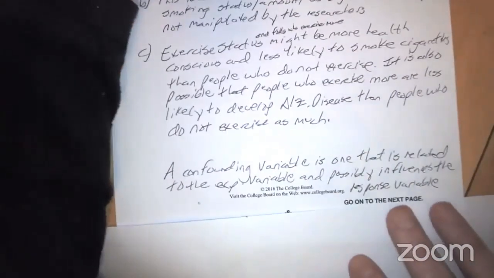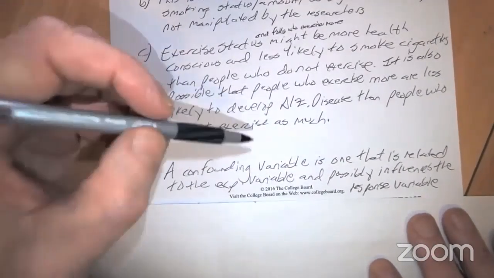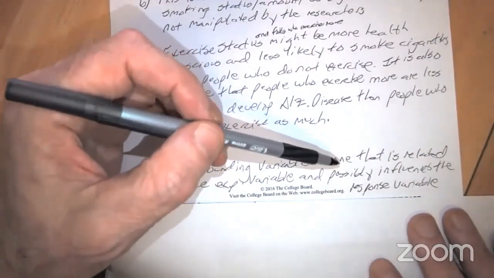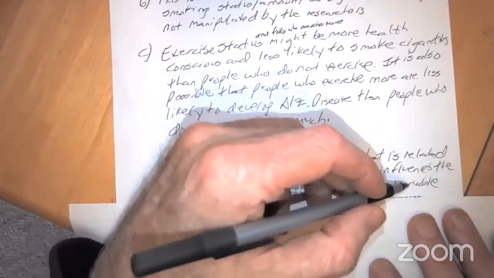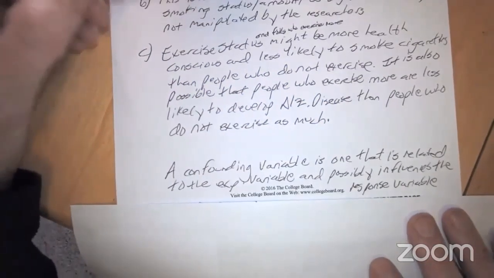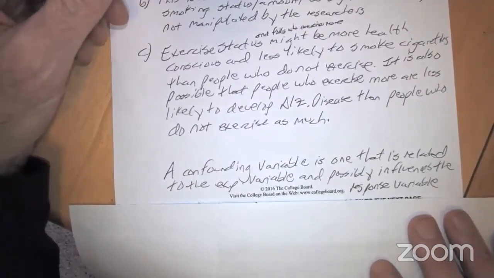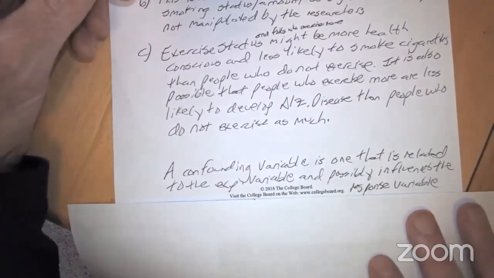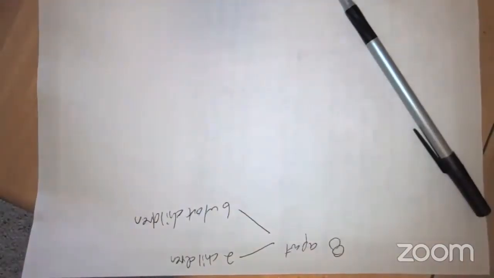And then I added this down at the bottom here, and this probably may not be needed, but this was sort of a note to myself. A confounding variable is one that is related to the explanatory variable and possibly could influence the response. So the fact that you exercise or how much you exercise could be related or somehow tied into how much or how little you smoke. I would assume that people who exercise all the time might not smoke at all or smoke less than people who don't exercise. So hopefully that helps a little bit with this experimental design.